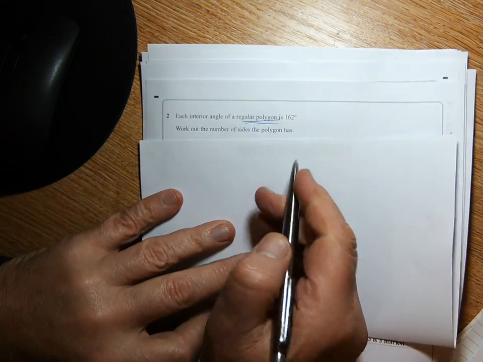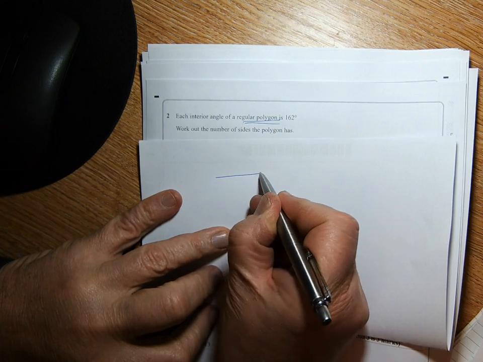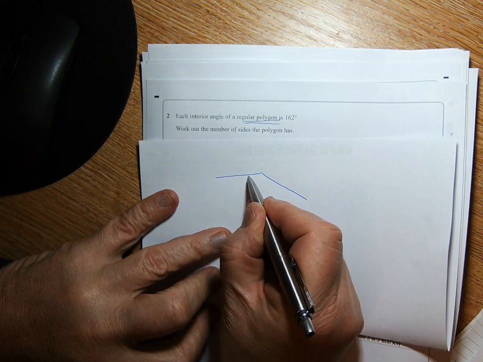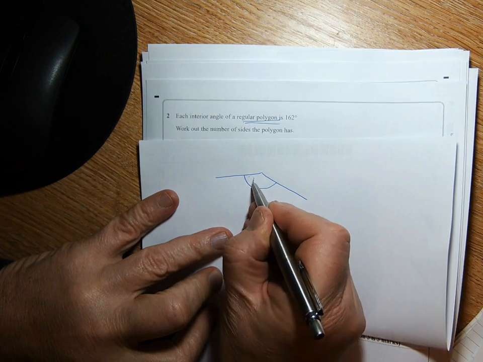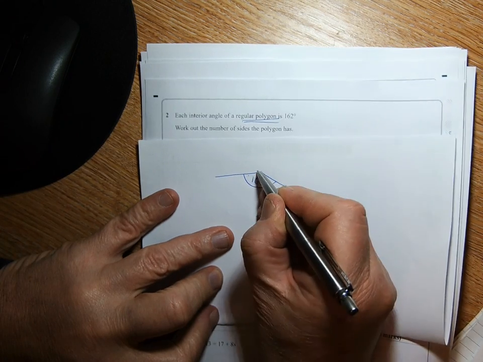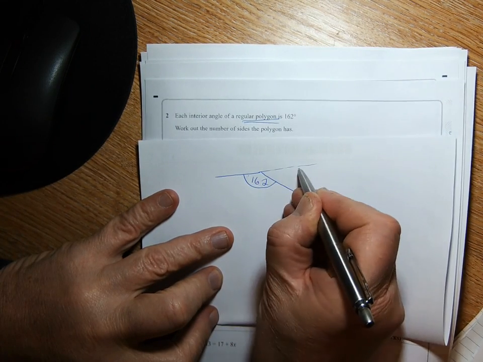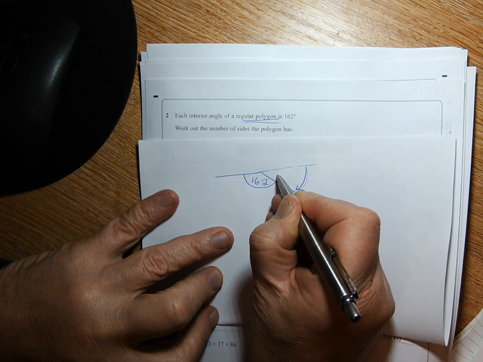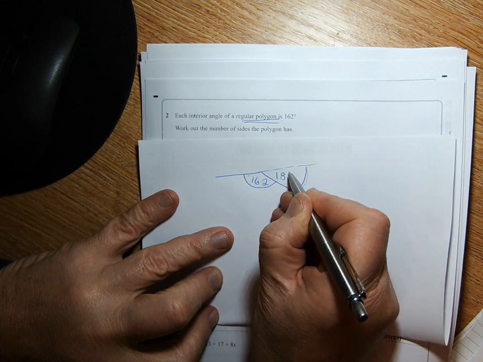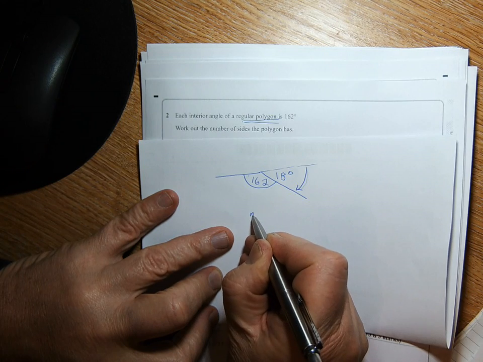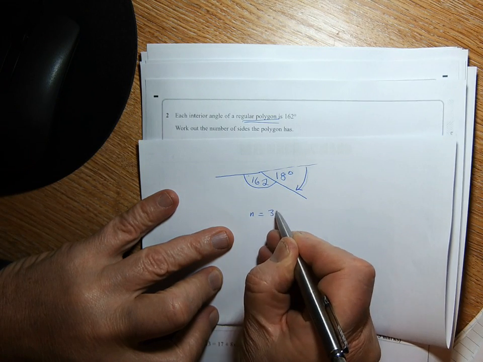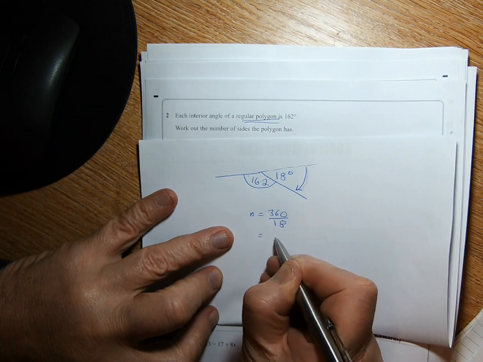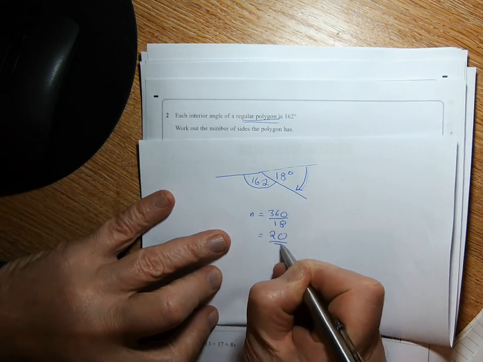Hi, best way to do this one is to quickly sketch the polygon's corner, and we know the interior angle is 162. So the exterior angle, which I call the Dalek angle, because it's what the Dalek would have to turn through to get around a corner, would be 18 degrees. So the number of sides is just 360 divided by 18, and that gives us 20 corners.